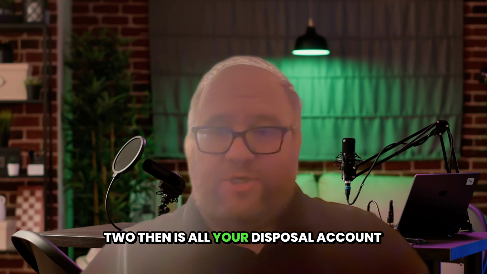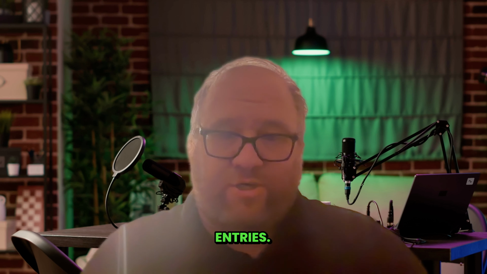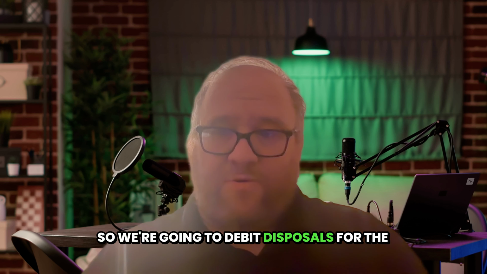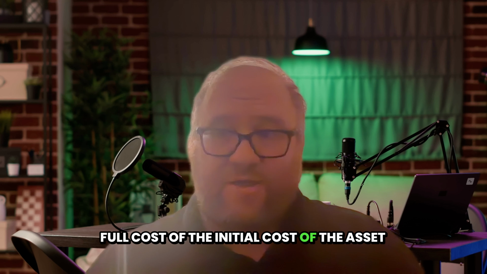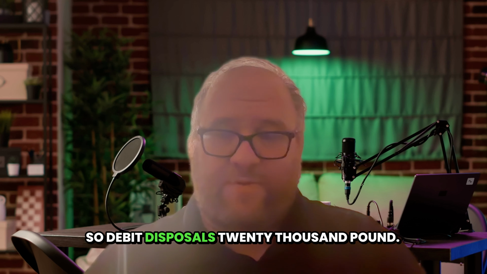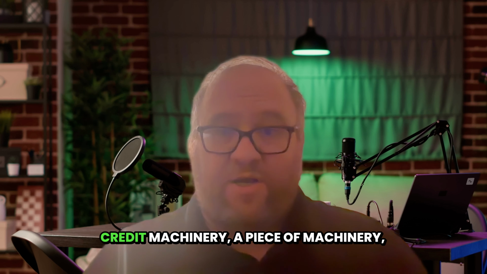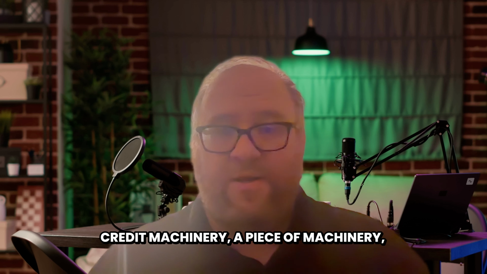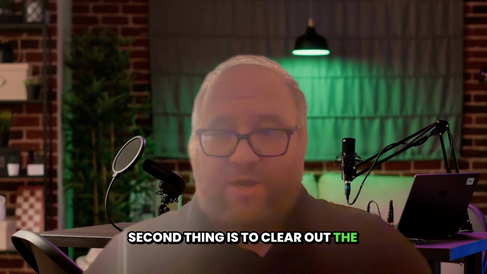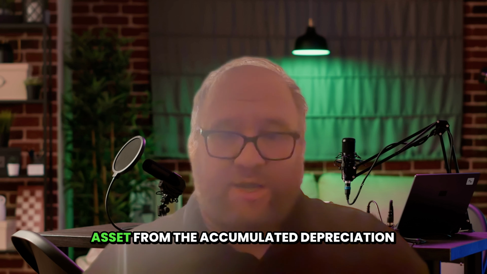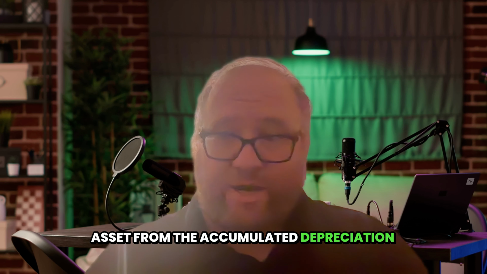Step 2 is all your disposal account entries. So we're going to debit disposals for the initial cost of the asset, £20,000, and credit machinery, £20,000. So that gets rid of the initial cost. The second thing is to clear out the accumulated depreciation related to that asset from the accumulated depreciation account.